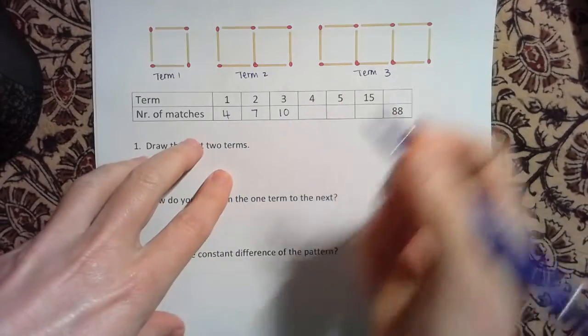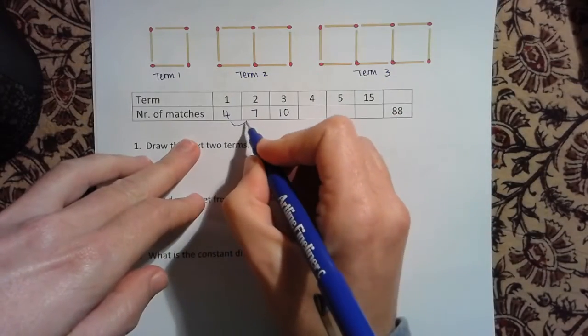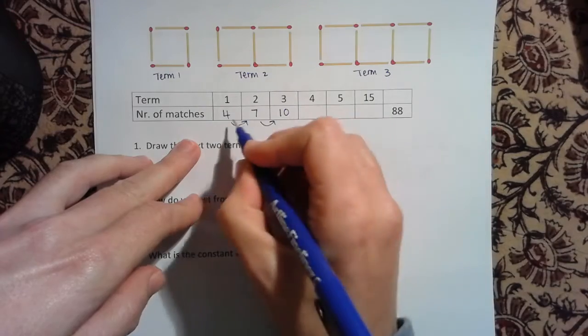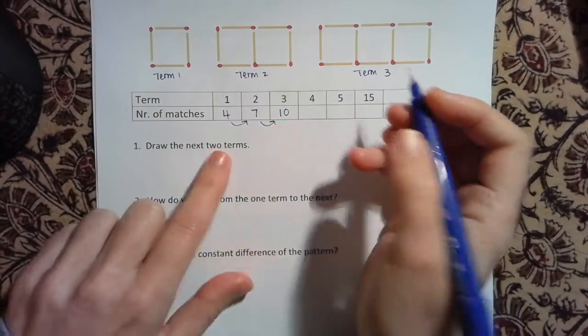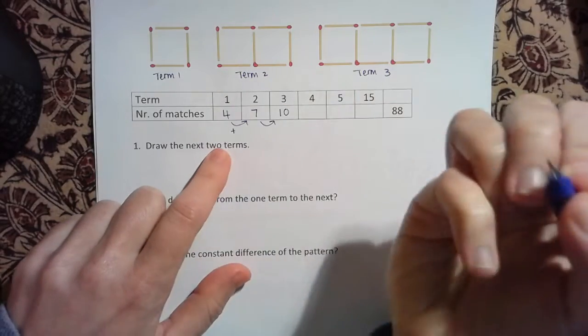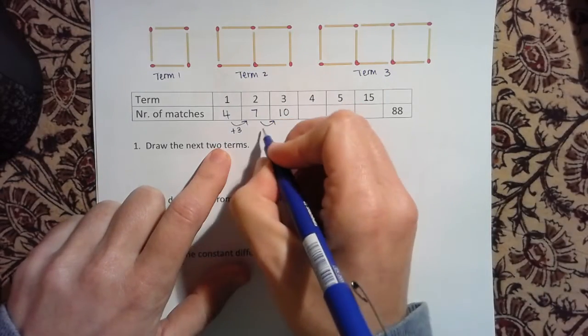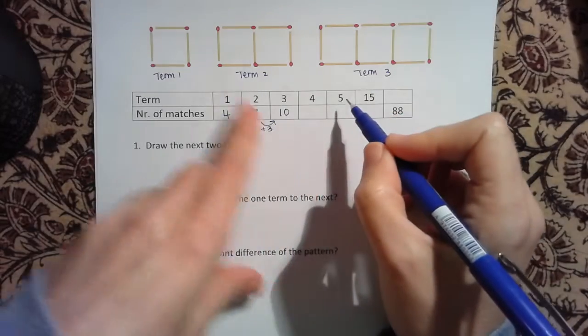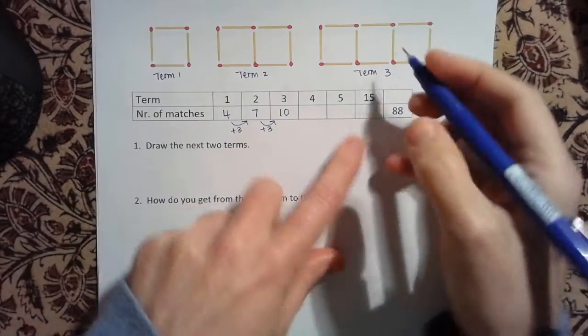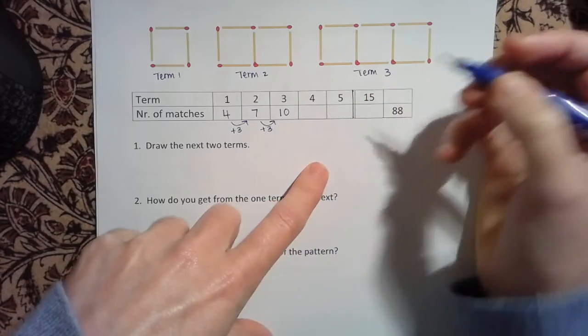Can you see a constant difference between the numbers? Okay, so 4 becomes 7, then 7 becomes 10. How did that happen? It increases, so you were adding. What were you adding? You are adding 3. So it will work for the consecutive numbers, the 1, 2, 3, 4, 5. You can just add on, okay?